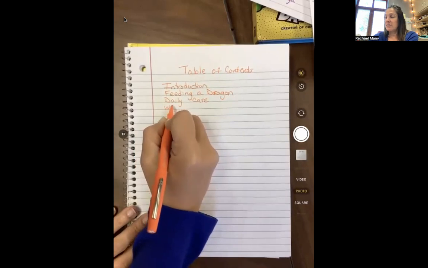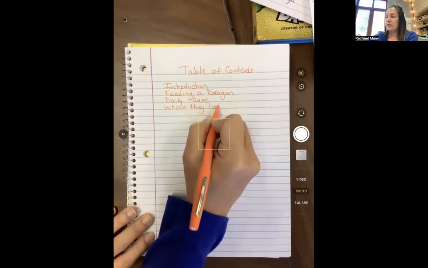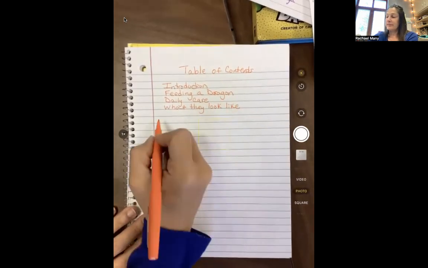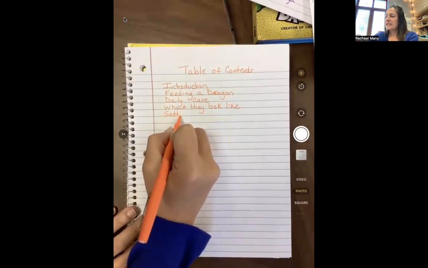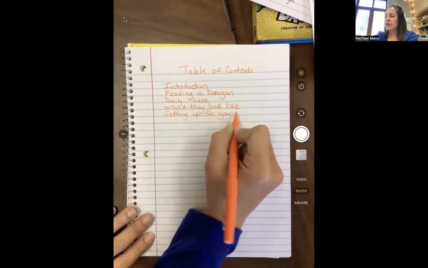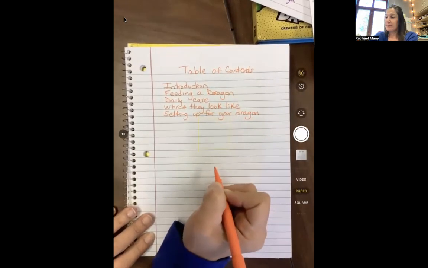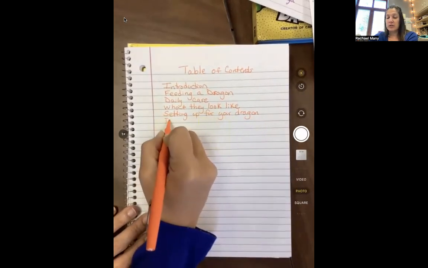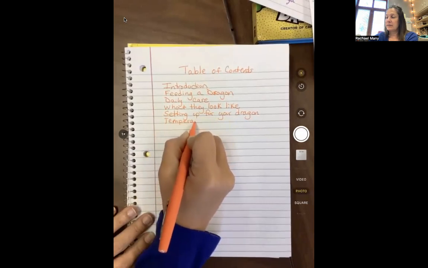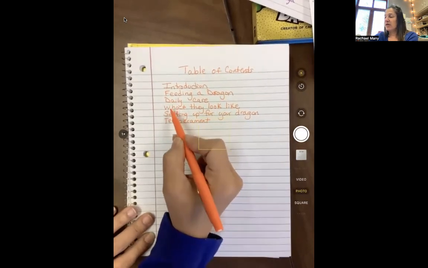So I might name this one what they look like. Setting up for your dragon. And that will be all of my tank information type things. Temperament. Remember I talked about how they act. See, I got 1, 2, 3, 4, and 5.